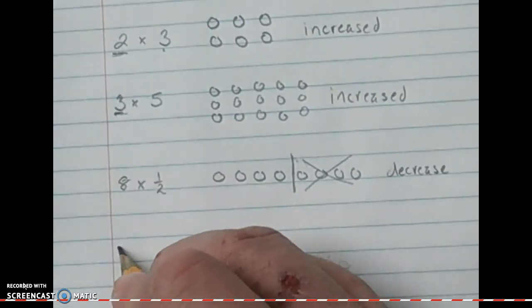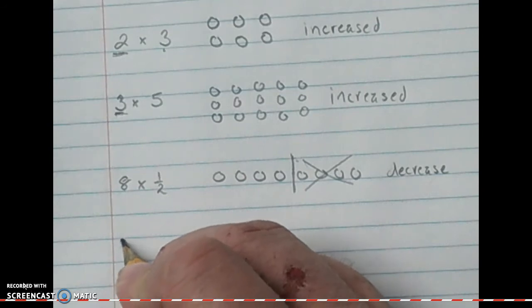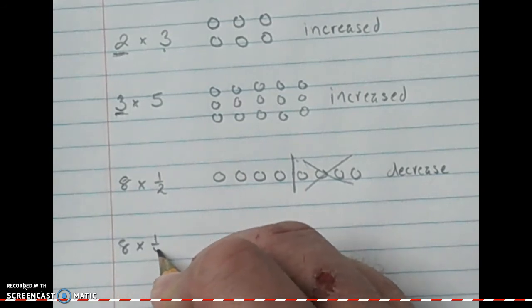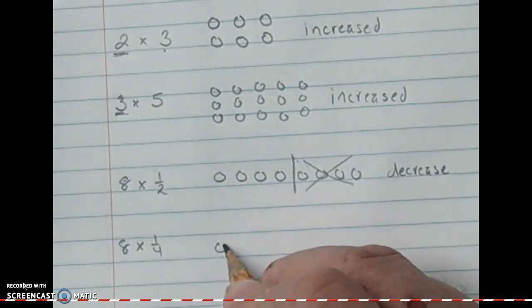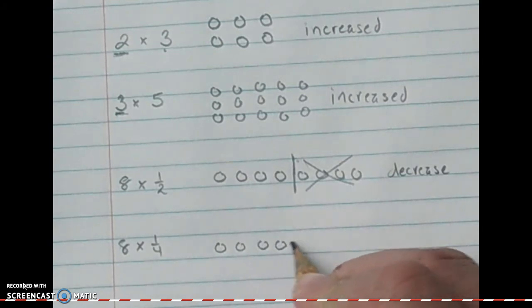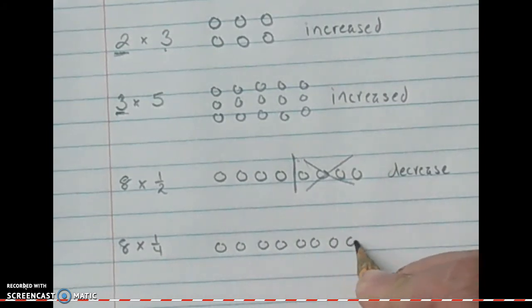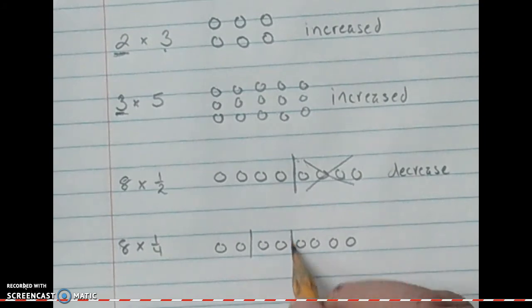Okay, let's do 8 times 1/4. Who thinks they know what this model might look like? Lucy. You do 1 times 8 and then divide it into 4. Okay, I can do my 1 row of 8 and divide it into groups of 4, and then what am I going to do?